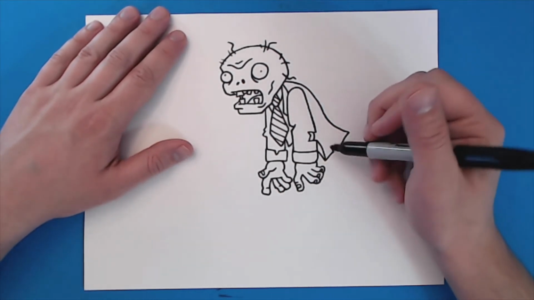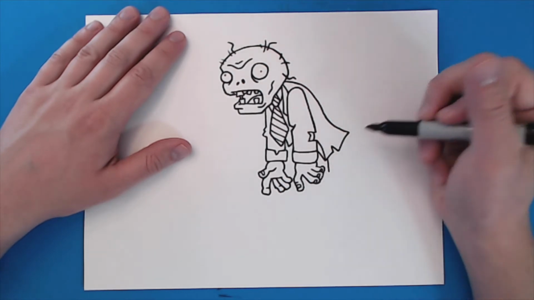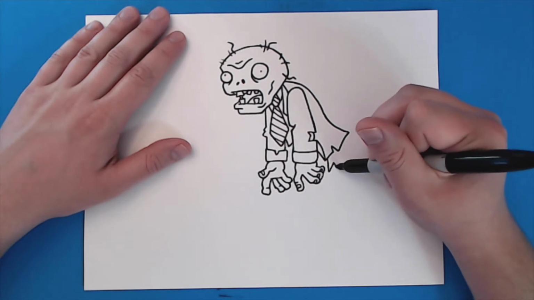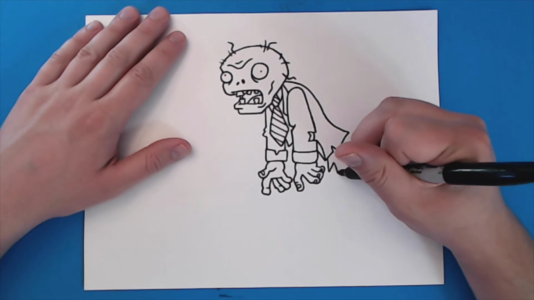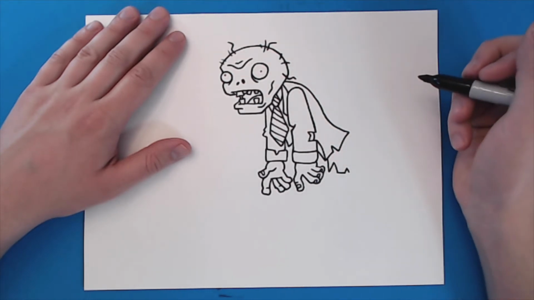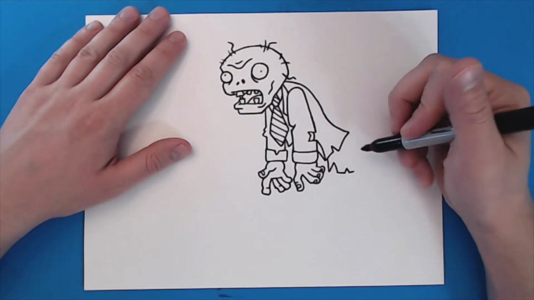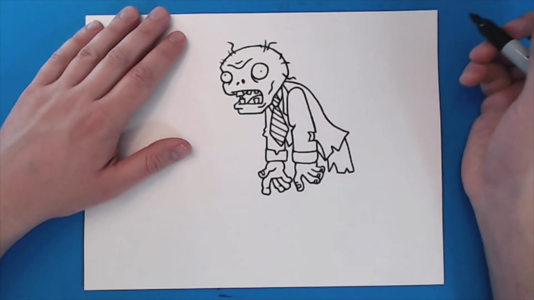Now for his pants. So starting right here, I'm just going to draw a line that goes down, then up and down again, over, then up and down again, then over again, and then just going to come right back up to the jacket.